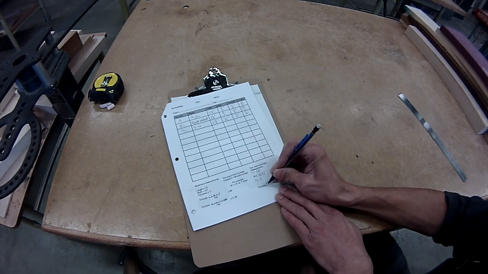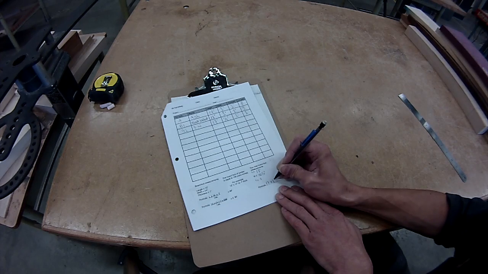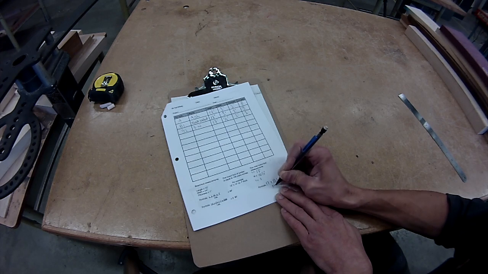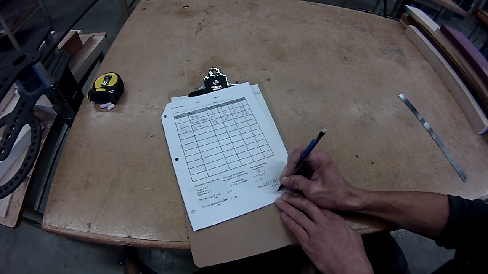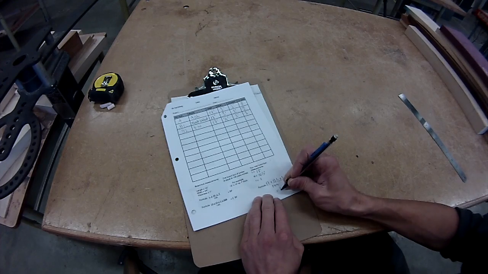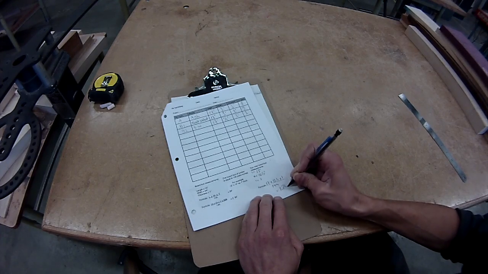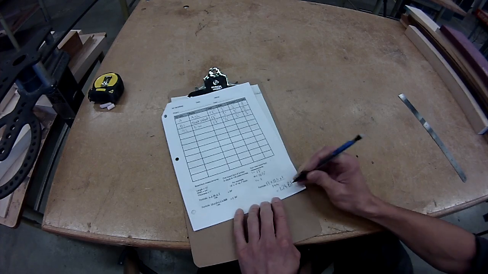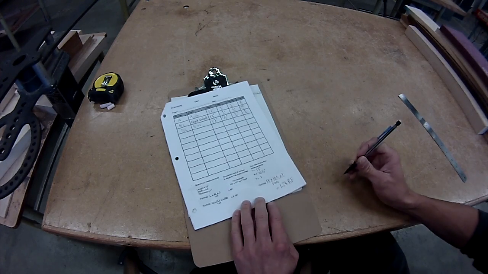So we're going to put 17 times 10.5 times 1 divided by 144. If we do the math for that, we should get 1.2 for board feet. So that's how much actual material we would be using.